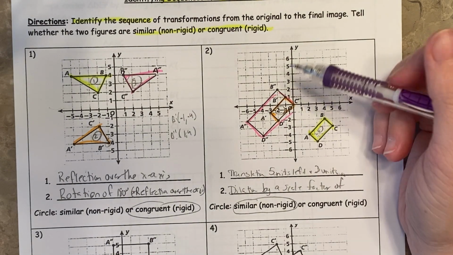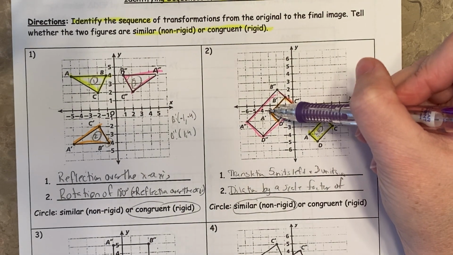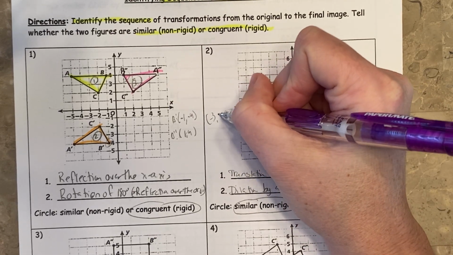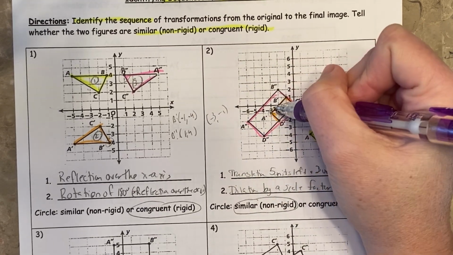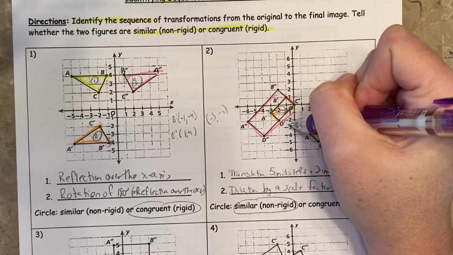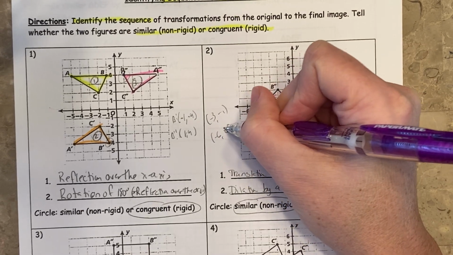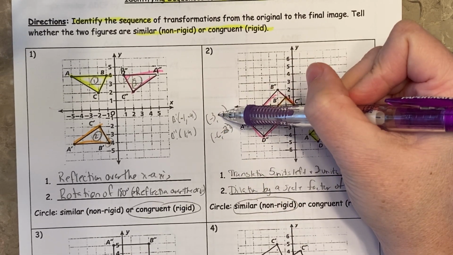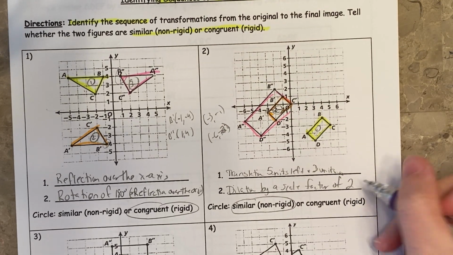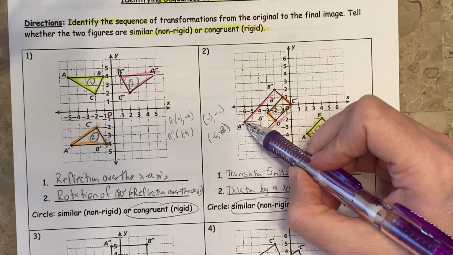You can do it one of two ways. Just look at the numbers. So this dot right here is -3, -1, and its corresponding A double prime is -6, -2. So what did you multiply those numbers by to get this? And that is 2. Some people just like to eyeball it.